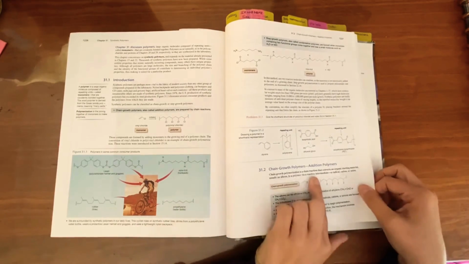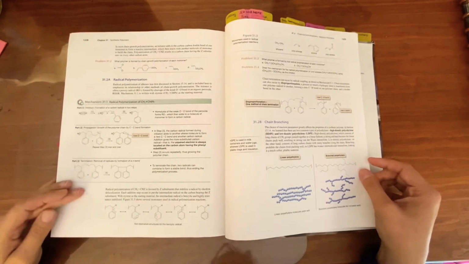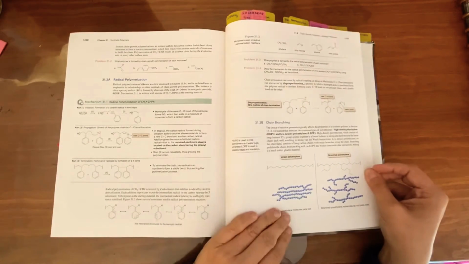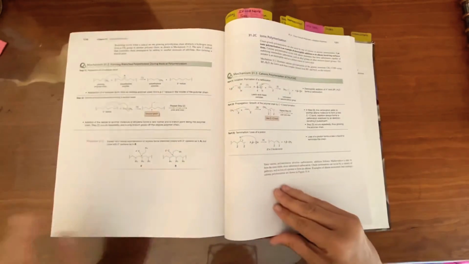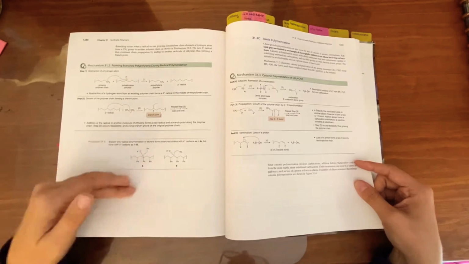So, okay, there's chain growth polymers involved. There's some reactions here for radical polymerization. So, okay, radicals are involved here. There's chain branching. Okay, so the structure of the alkene portion, that's going to matter in some way. So as you're looking through this, the goal is not to sit and just read the whole book.